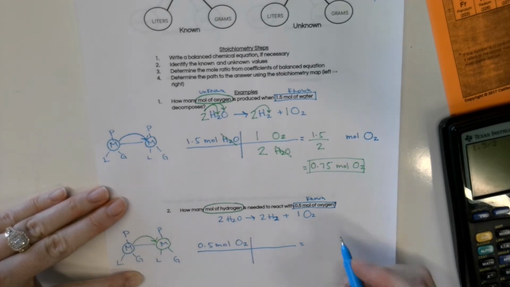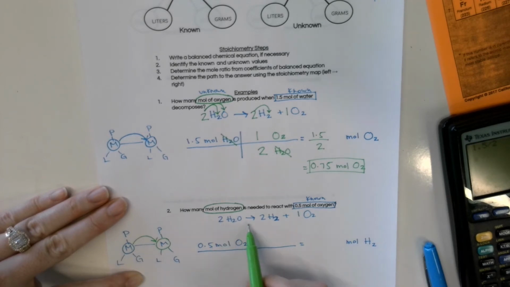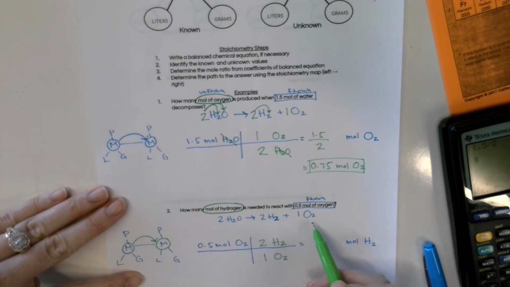We want mole of hydrogen. So we write that as our game plan to help us. So that means we should have hydrogen up here if that's what we want, and oxygen on the bottom so they cancel out. So here's our balanced equation. We're going to put, for every 1 oxygen, we need 2 hydrogen molecules. So for every 2 hydrogen molecules, there is going to be 1 oxygen molecule.